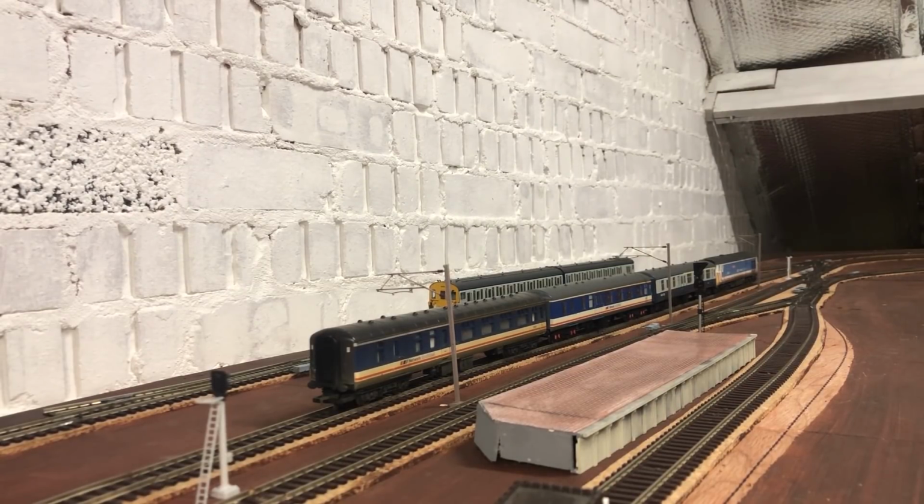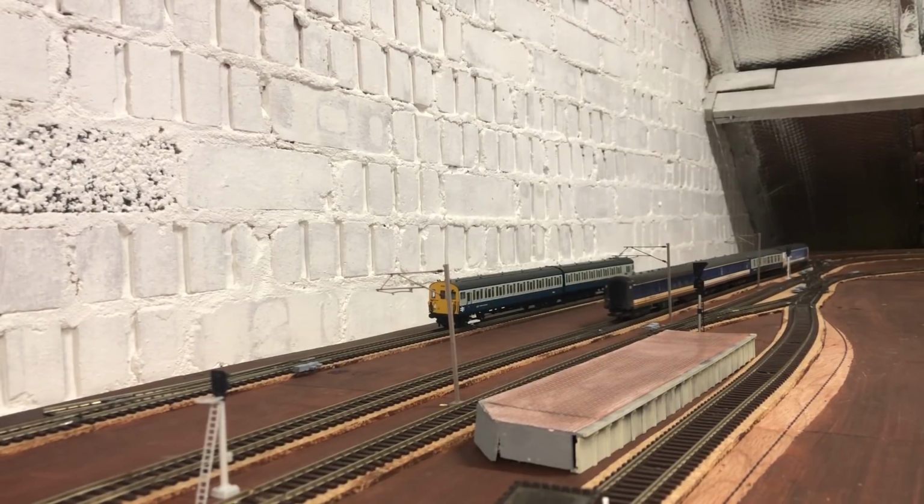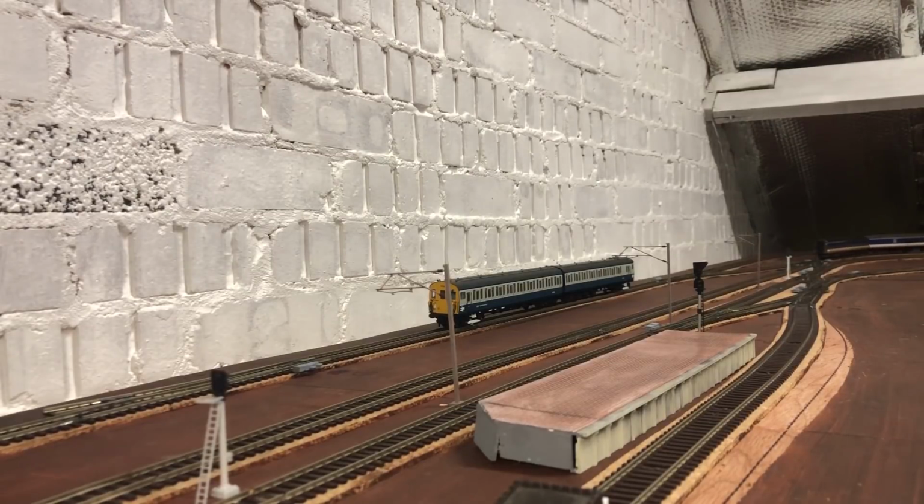So let's get that going, and you should see that it's got some points clicking around now, and it should pull away a little bit slower than before. It speeds up still probably a little bit too quickly, but that's pretty good for me for how I've achieved that. And I'm going to send the 416 off in the other direction there.